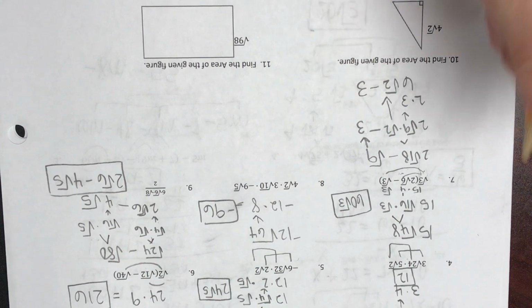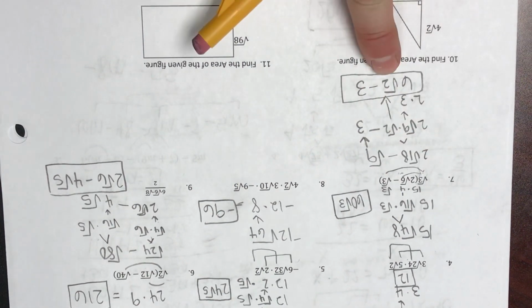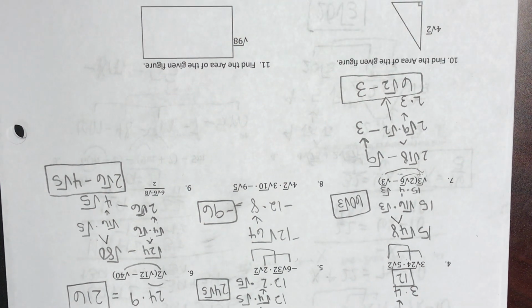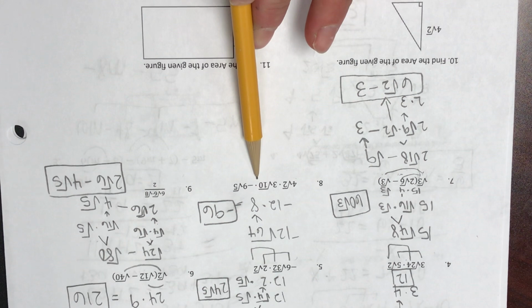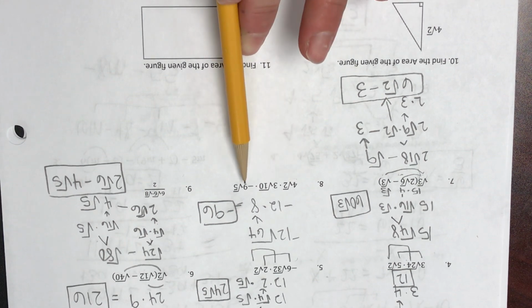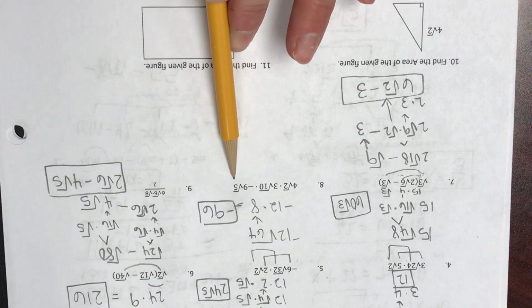I cannot combine my 6 and my negative 3 because the square root of 2 is still attached to the 6. Number 8, same idea. Pieces inside of the square root signs can be combined, pieces outside can be combined, but we cannot overlap. So I would never do my 4 out here times my 10 inside of here. It's the 4 times the 3 times the negative 9, and the 2 times the 10 times the 5.